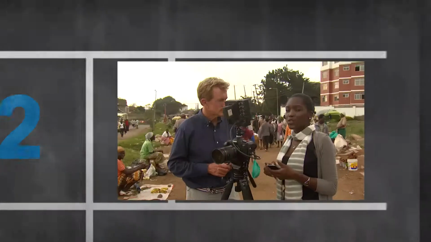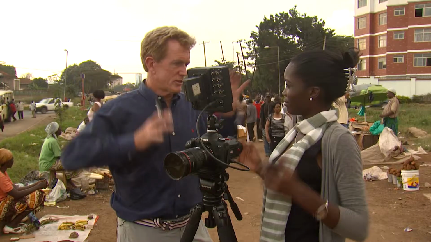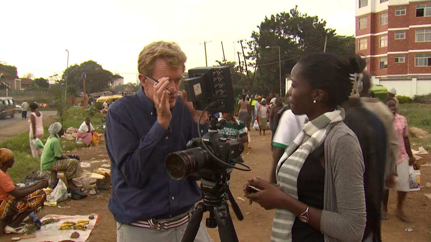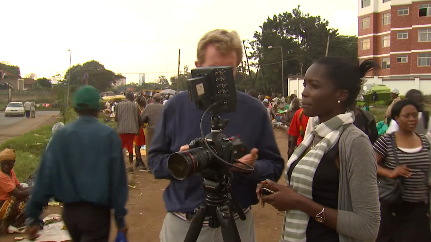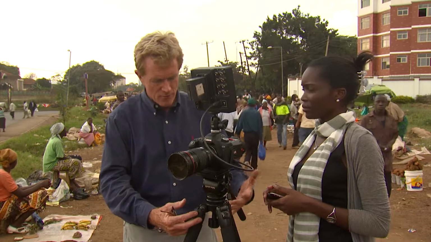Number 12, we have to stabilize our shot. Nobody likes these wobbly shots. If you have a very wide angle lens, you may be able to just hold the camera and stabilize it like this. But otherwise, if you can, put it on a tripod.